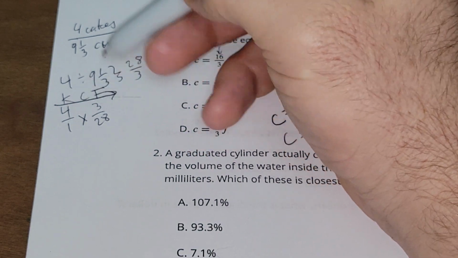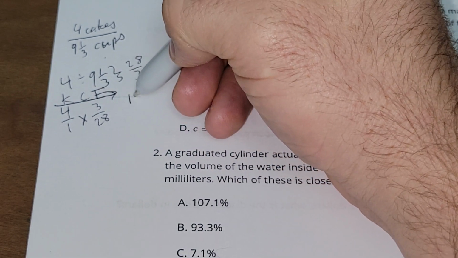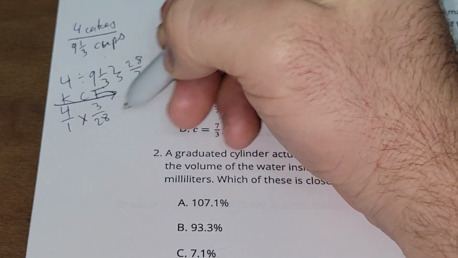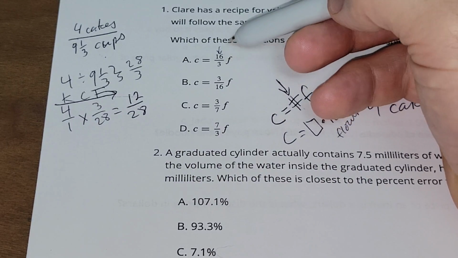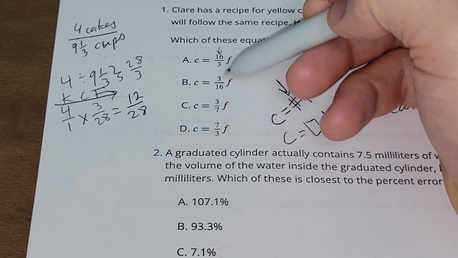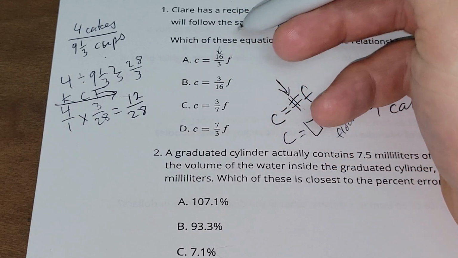So 4 times 3 is 12. 1 times 28 is 28. And that can simplify. And I keep using this as multiple choice. So I'm looking at some of these fractions. There's a smaller number on top, bigger number on bottom.